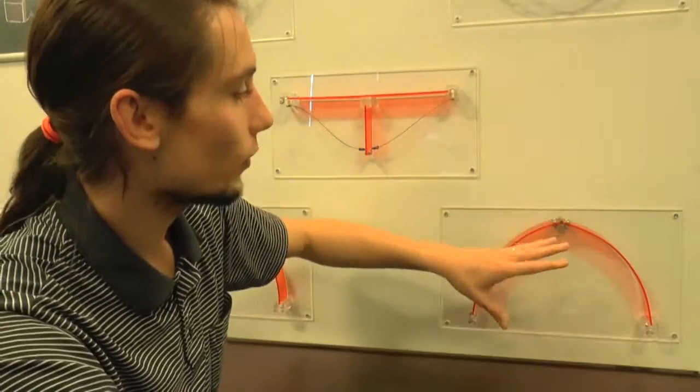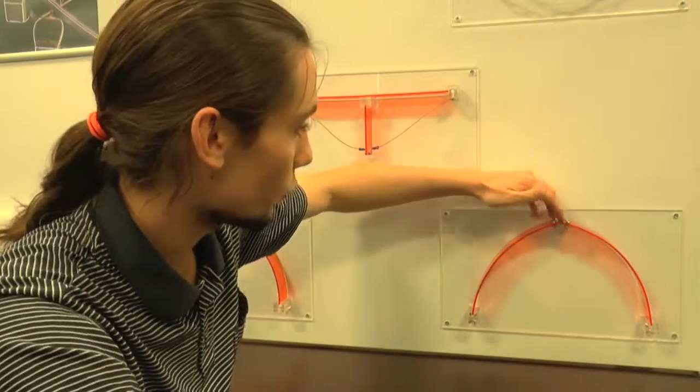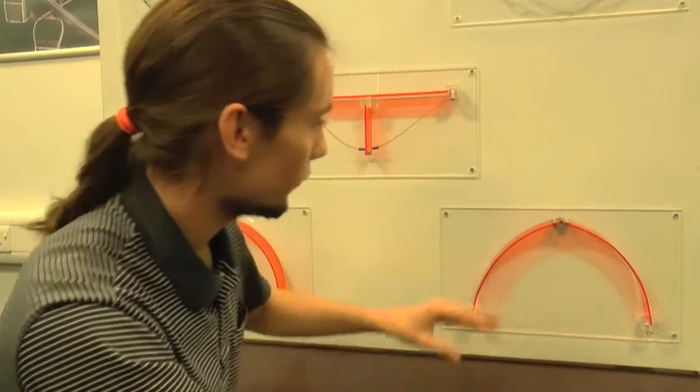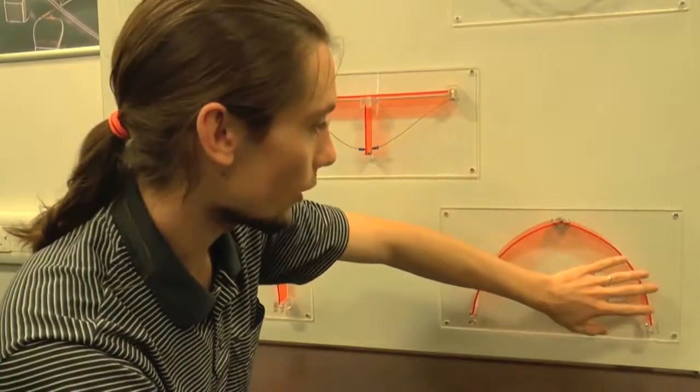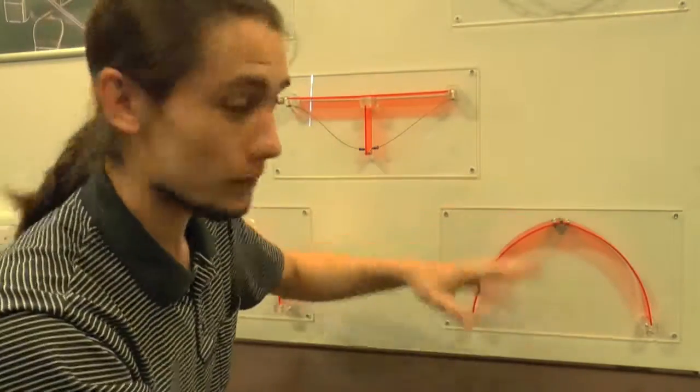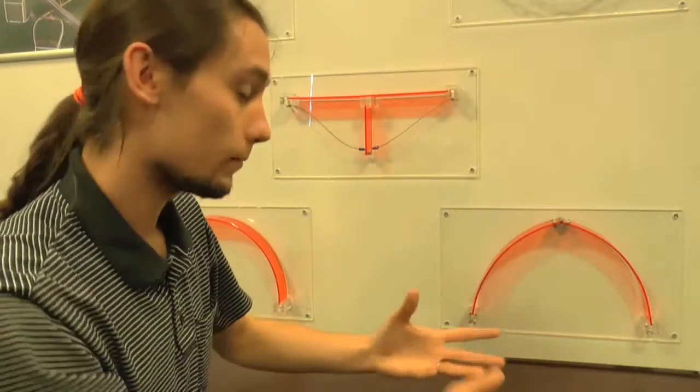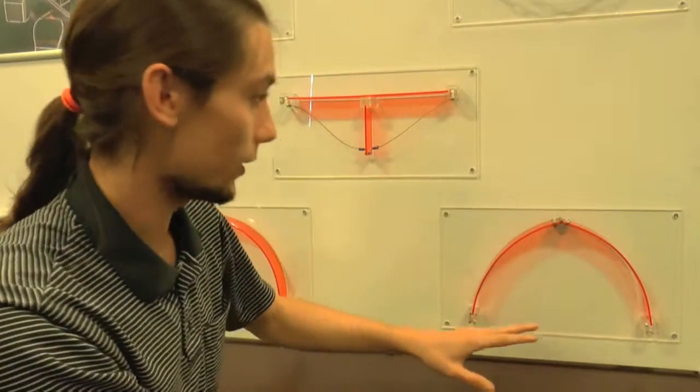So we're going to assume that we apply a point load to the top of the structure. Probably in a normal loading case, you'd have a uniformly distributed load or something similar, but a point load will be easy to analyze for this, and it gives roughly the same sort of ideas.